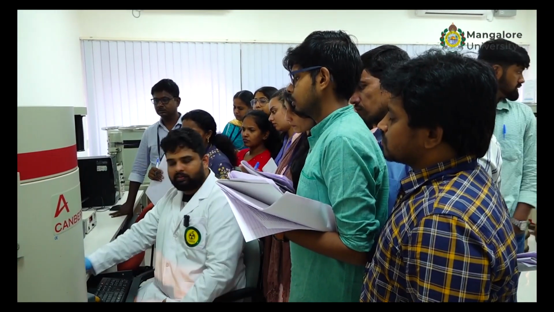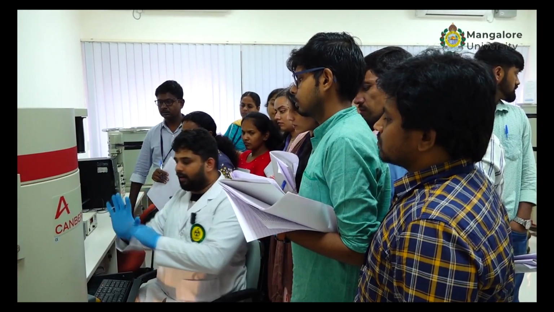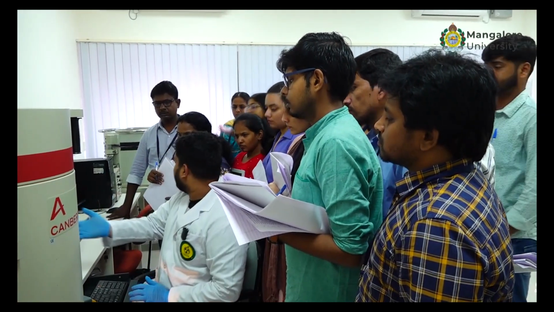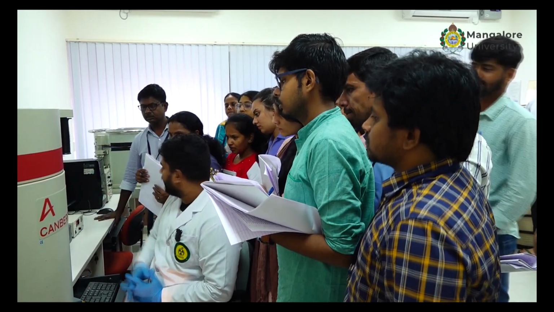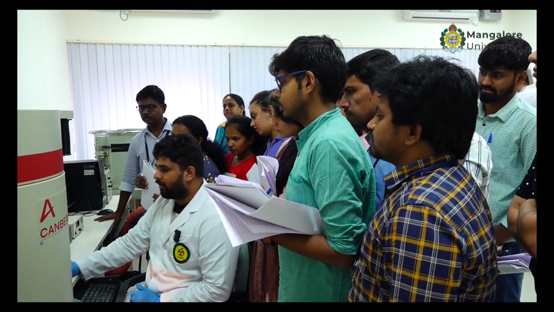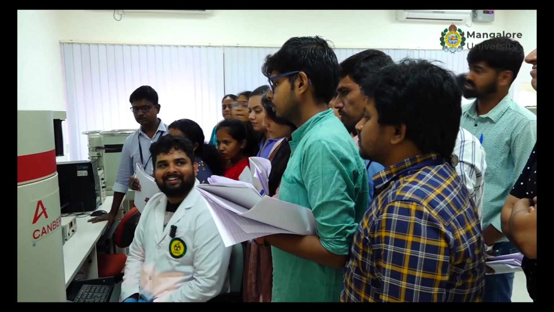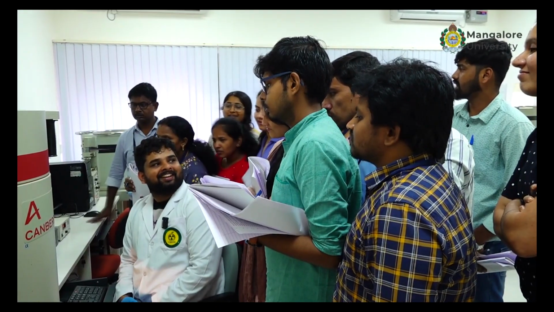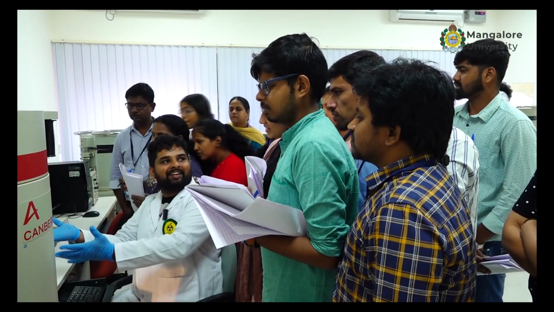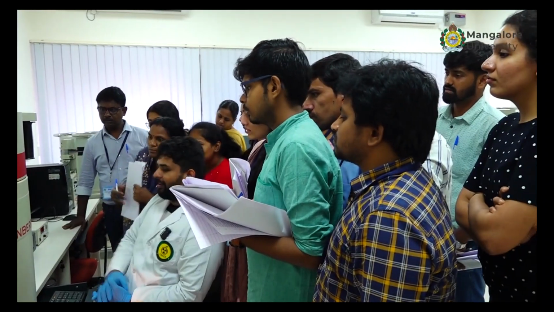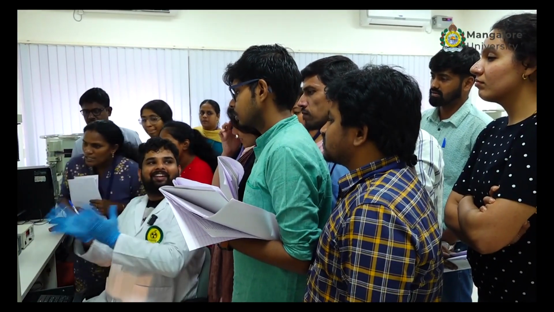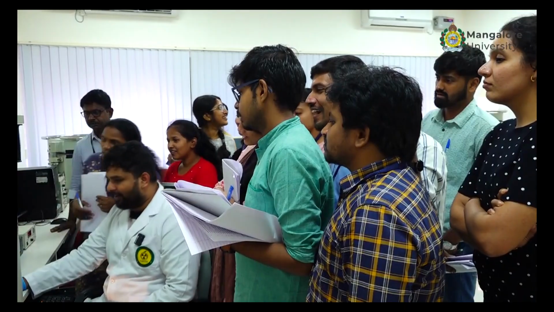Now when I open, I get a window like this. You have already seen this software, right? You know how to open a detector. So can you tell me how to open a detector? File. Okay. Open data source.